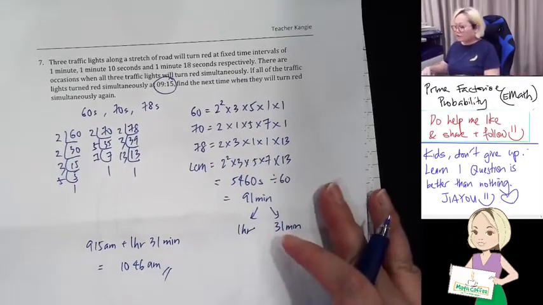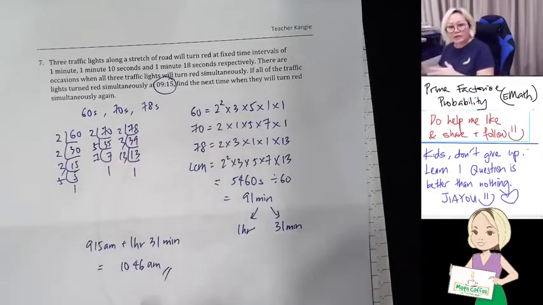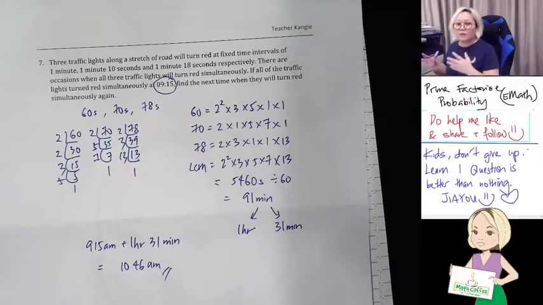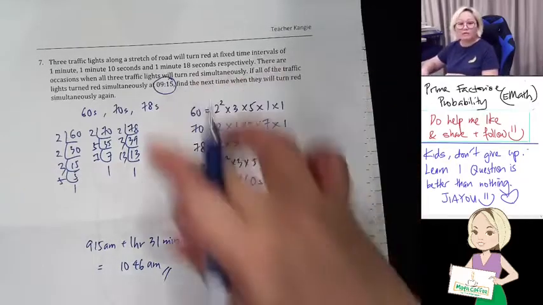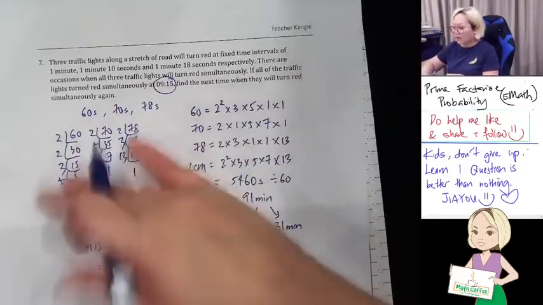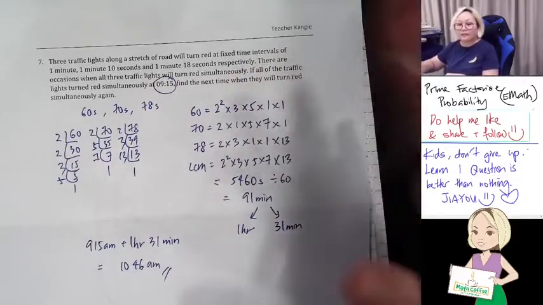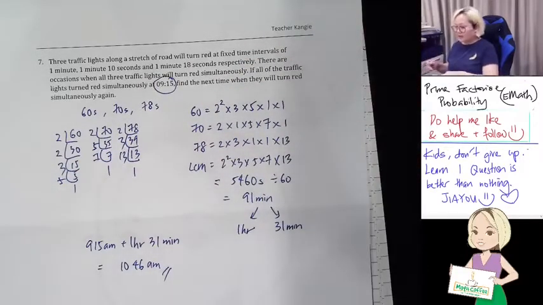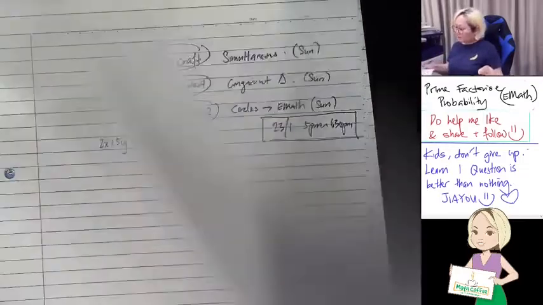Understand? So whenever they ask you, oh, when will they flash together again? Just remember that this kind of question is to find the LCM. And all the basic skills that you have learned how to find LCM is do the ladder, put them into the column, take the highest from each column. Okay, move on to the last question for the night.